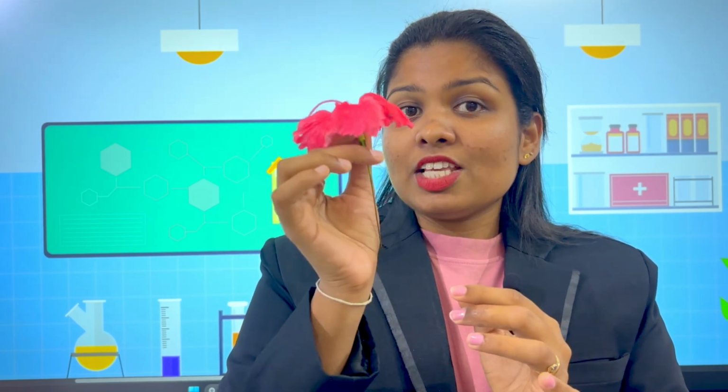Here, children, this shoe flower is a bisexual flower. What is called a bisexual flower? Bisexual flower means both male and female parts are present in one flower. When both of these male and female parts are available together in one flower, it is called a bisexual flower.